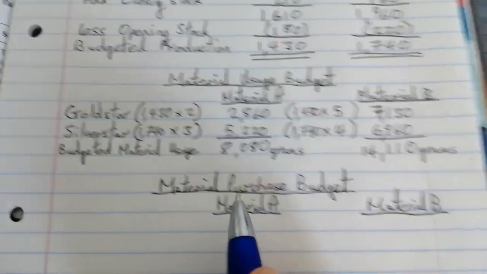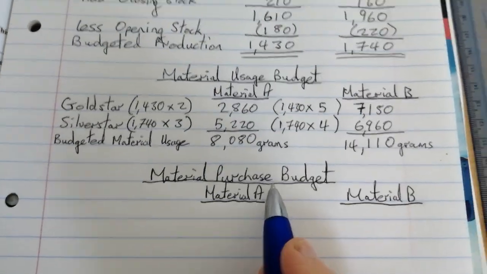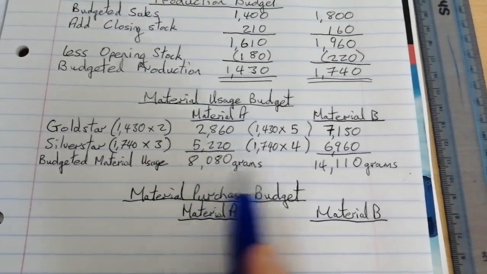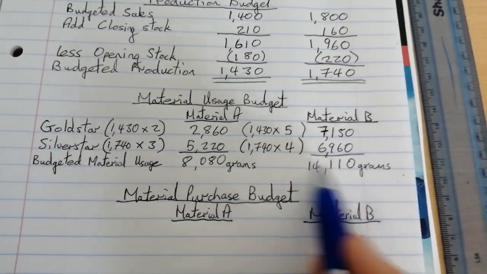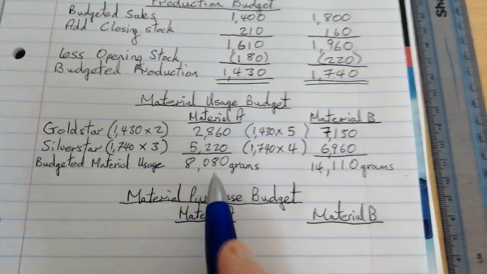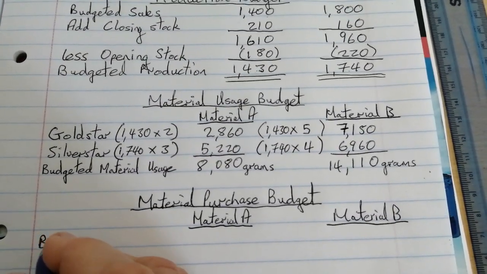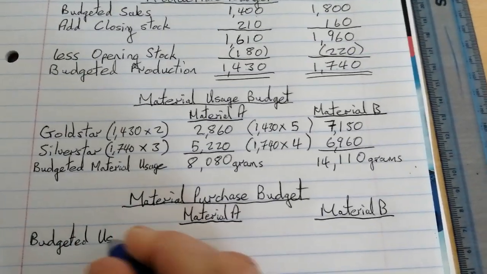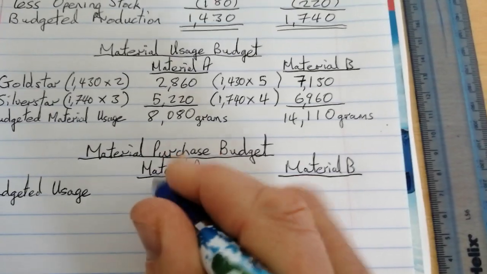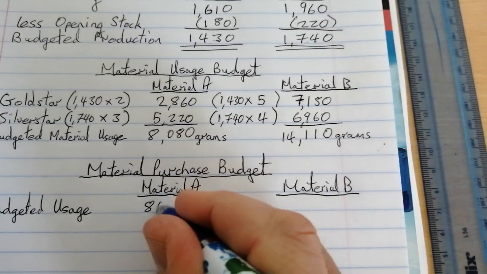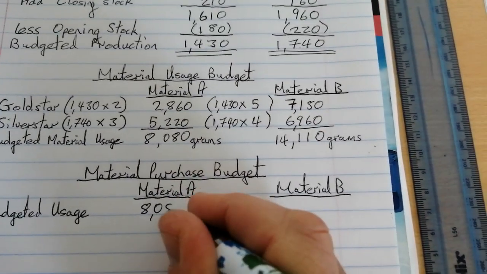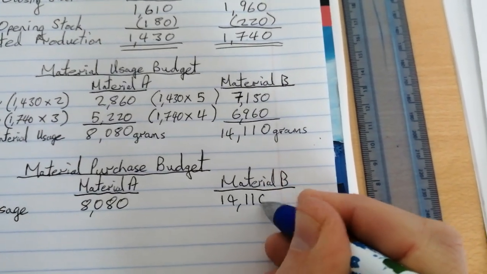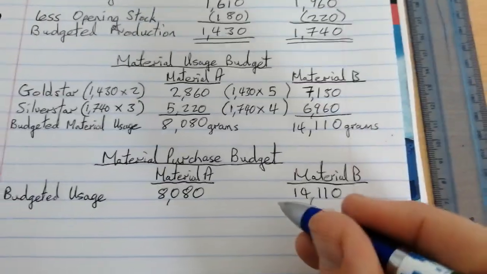Okay, so in order to find out how much material we need to purchase, we need first of all to look at how much material that we're going to use in the production process, or that we forecast we're going to use in the production process. So our first thing would be budgeted usage, I'm going to say. Usage. Okay, and from here we already did in the previous budget that we're going to use 8080 material A and 14110 of material B. So that's what we intend to use.